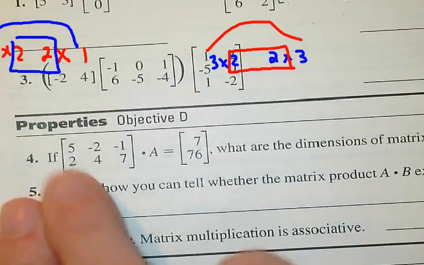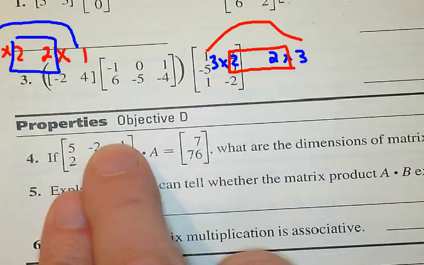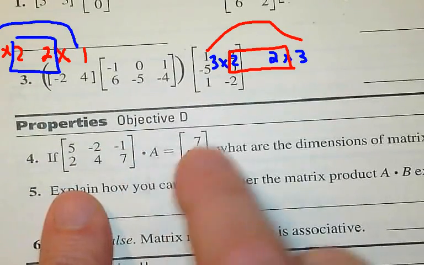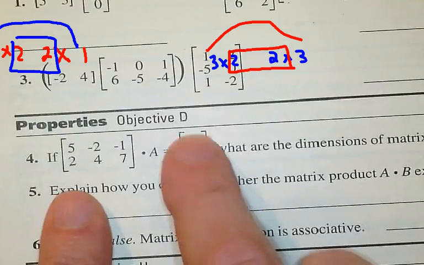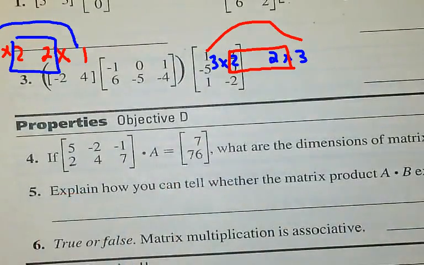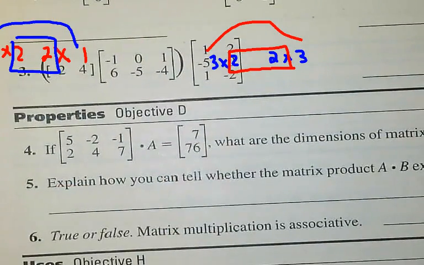If I multiply a 2 by 3 times something, and I get a 1 by 2, right? So this one is 2 by 3. This one is 2 tall and 3 wide. And this one is 2 tall and 1 wide.